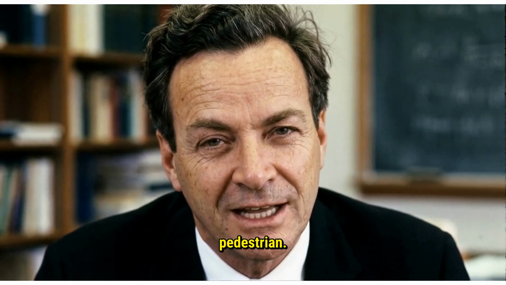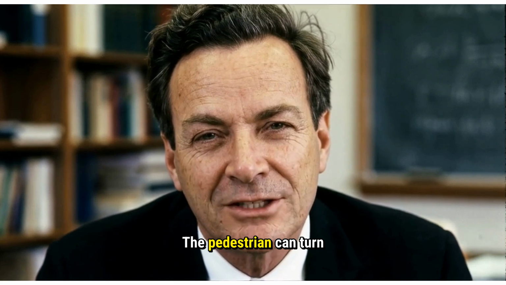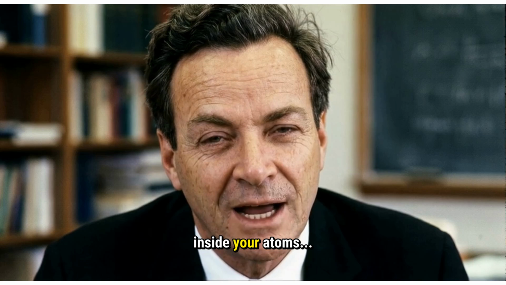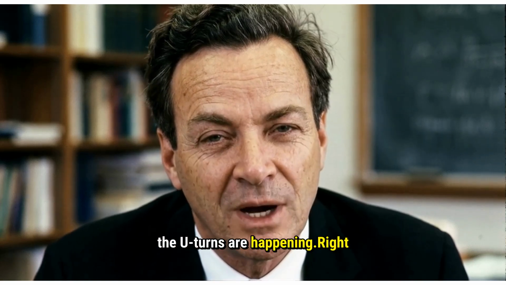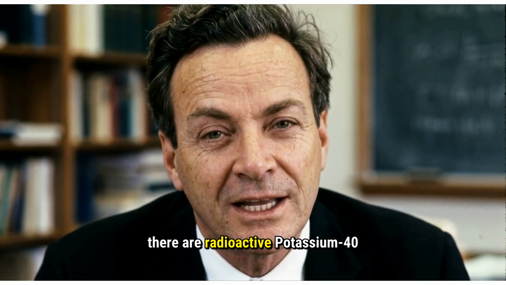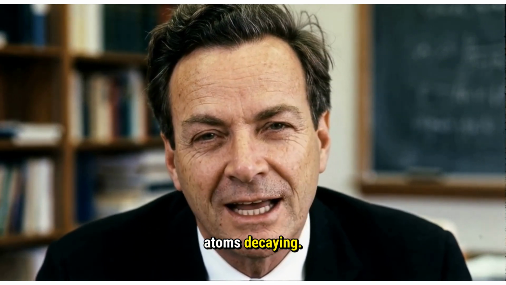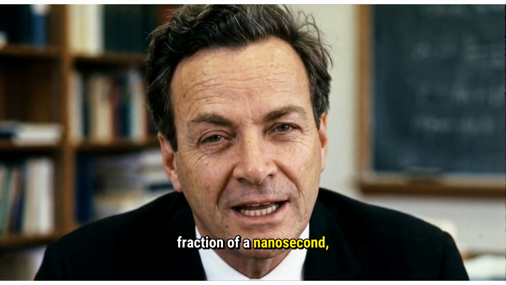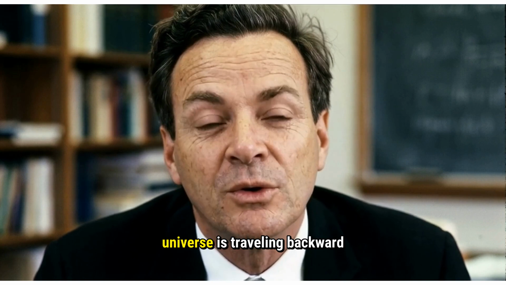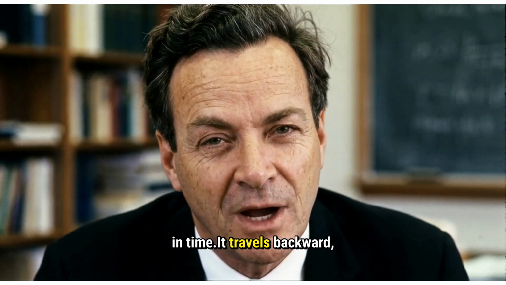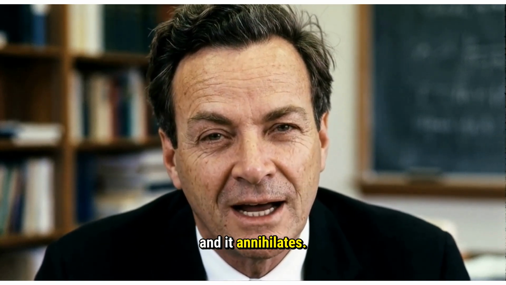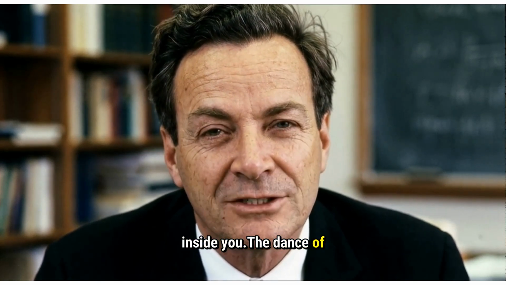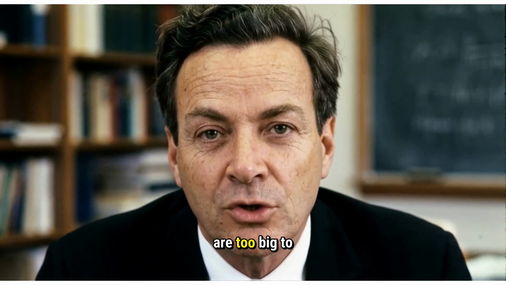The electron is a pedestrian. You are a freight train. The pedestrian can turn around. The train cannot. But deep down, inside your atoms, the U-turns are happening. Right now, inside your body, there are radioactive potassium-40 atoms decaying. Every once in a while, they spit out a positron. For a brief fraction of a nanosecond inside your own DNA, a piece of the universe is traveling backward in time. It travels backward, it hits an electron, and it annihilates. A tiny spark of gamma radiation is born inside you. The dance of time is happening within you, even if you are too big to feel it.